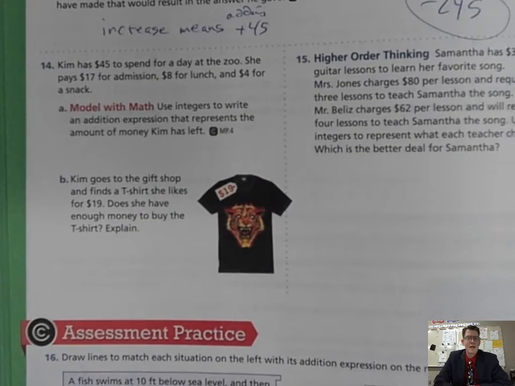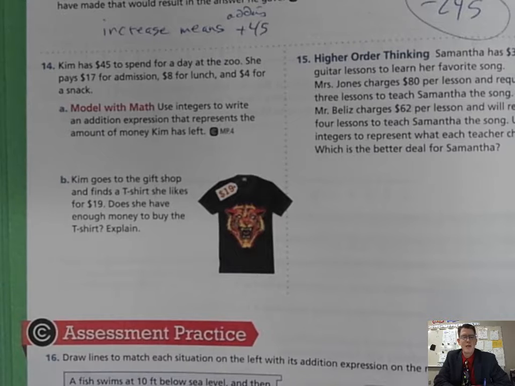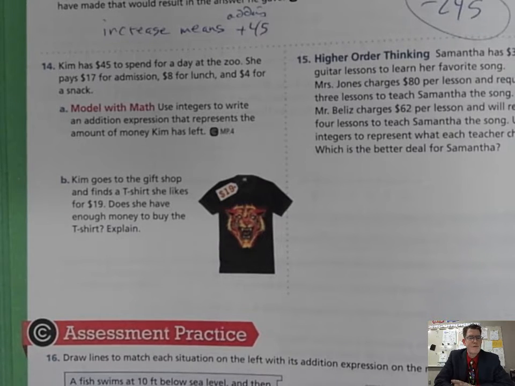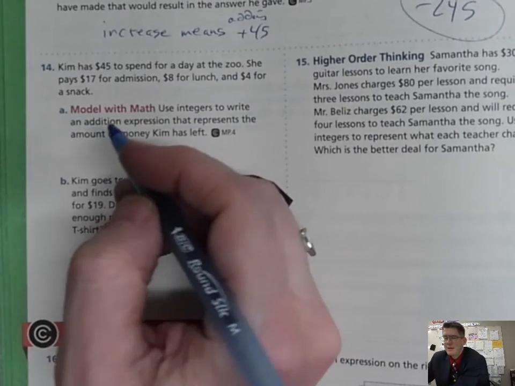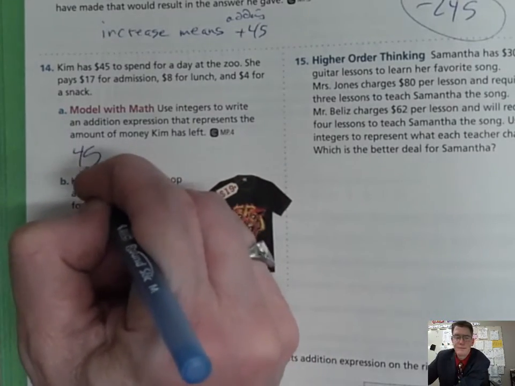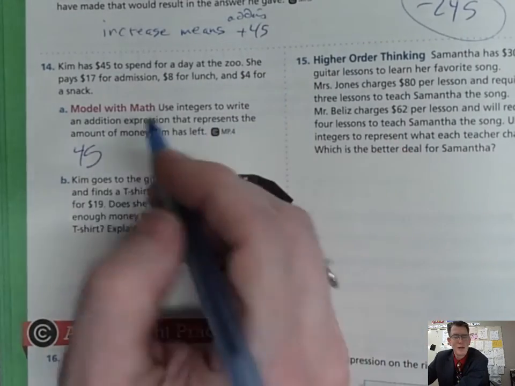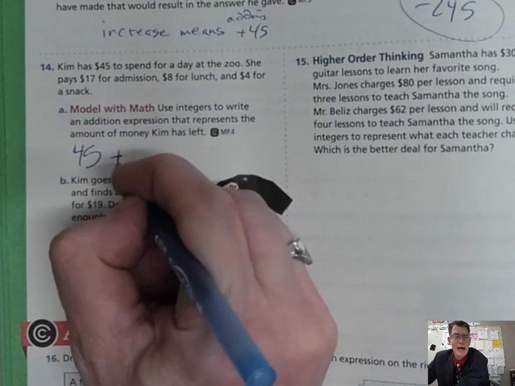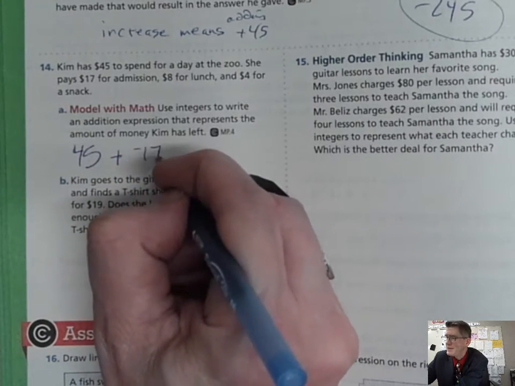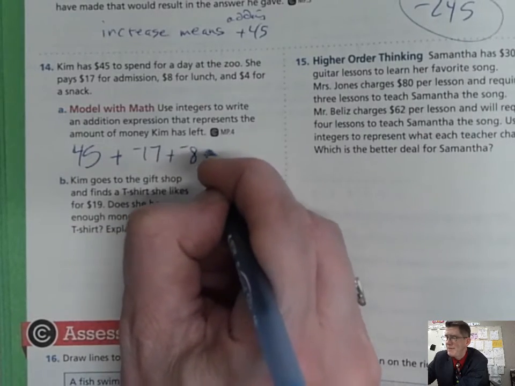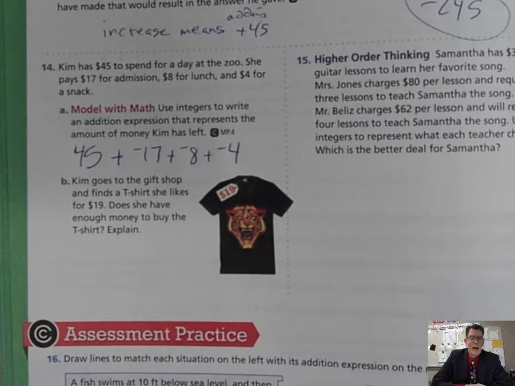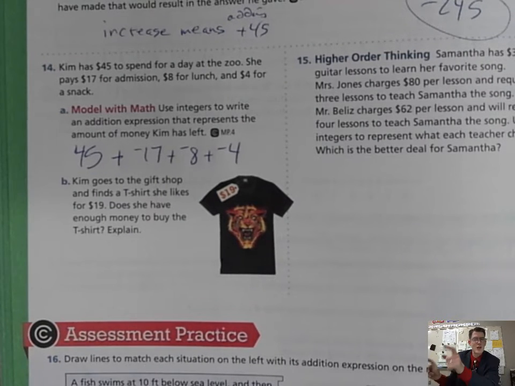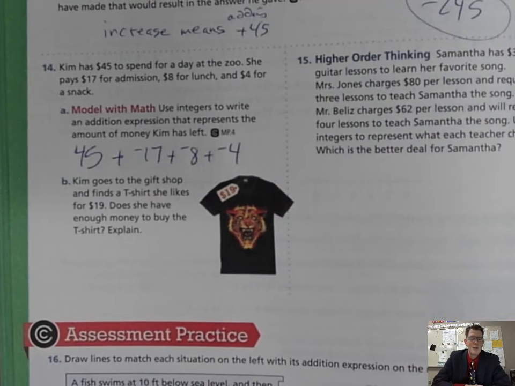Okay, 14. Kim has $45 to spend for a day at the zoo. She pays 17 bucks for admission, 8 bucks for lunch, 4 bucks for a snack. Now, A, write an expression that matches that. Well, she started with 45. And then there's an addition assignment. So we're going to add a negative 17 for admission. We're going to add a negative 8 for lunch. And we're going to add a negative 4 for a snack. That represents how much she has left. We can simplify it. You can use your calculator, type it all in, and see how much she has left.